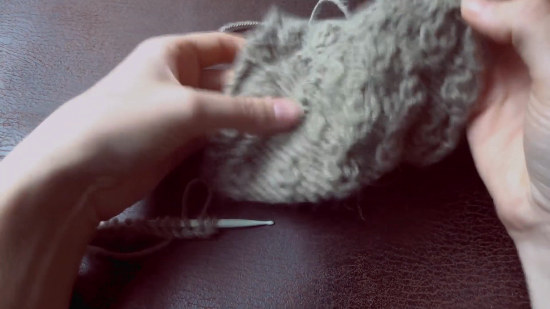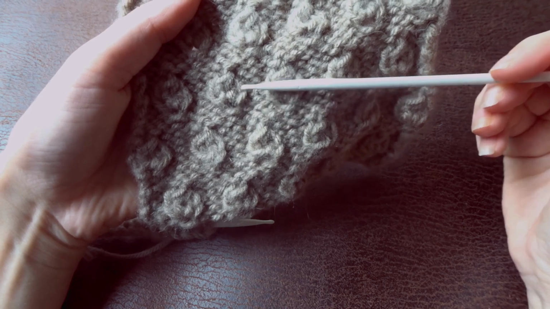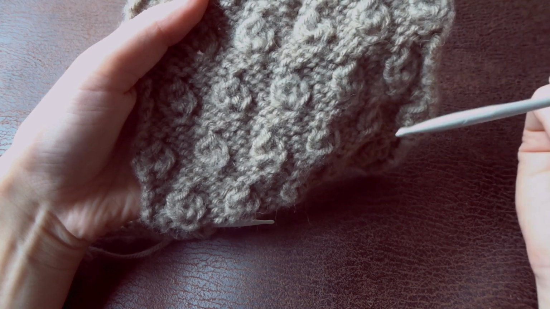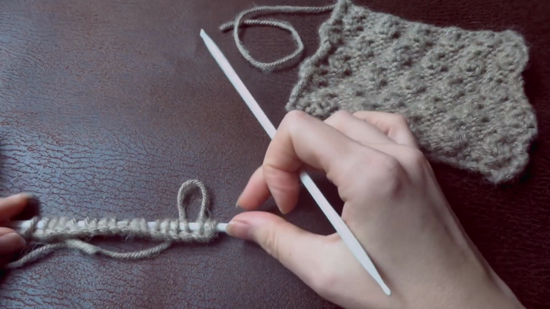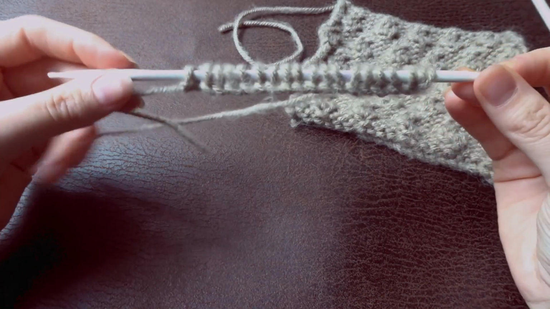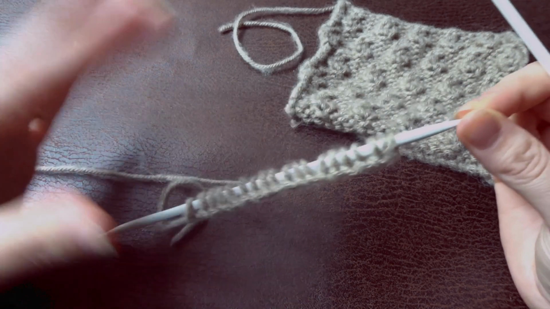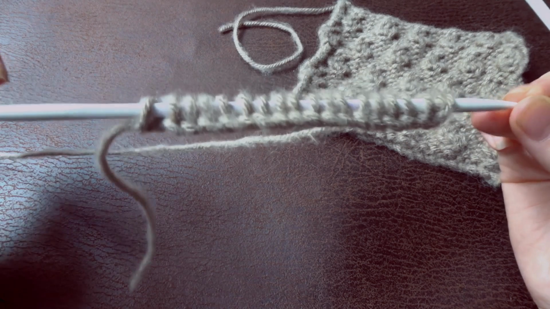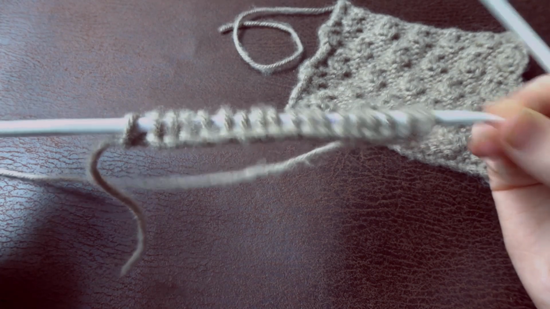I have broken it up into the background, the creating of the hazelnut, hazelnut filling, closing of the hazelnut. That's it. So, let's get started. You cast on a multiple of 4 plus 3 stitches. I have cast on 19 stitches, which should be a multiple of 4 plus 3.